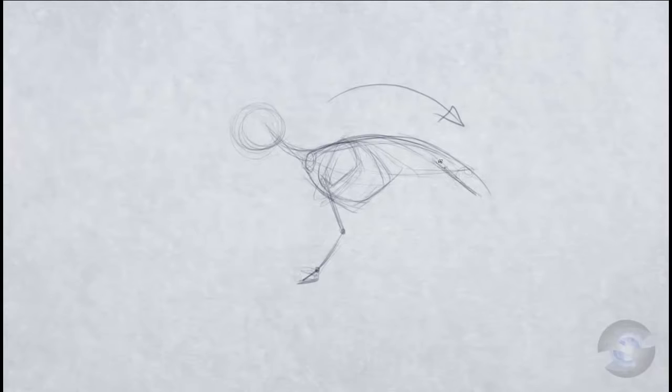Let's get the pelvis in. Just going to represent it as a flat rectangular shape. And we'll have the legs, the knee, bottom portion of the leg, the heel, and the foot.